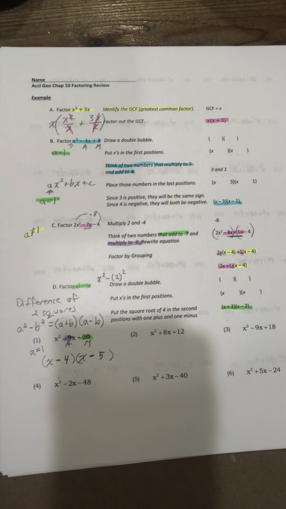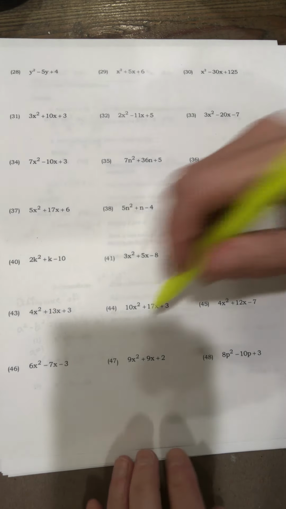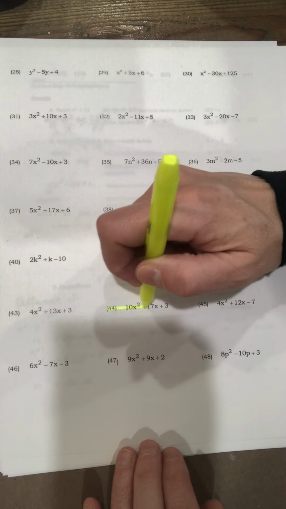All right, guys, the next thing we're going to do is I would like you to go to the next page because there's a lot of these problems. I want to make sure that we can approach some of the other problems. So let's take a look at 44. Let's try to do a more challenging problem.